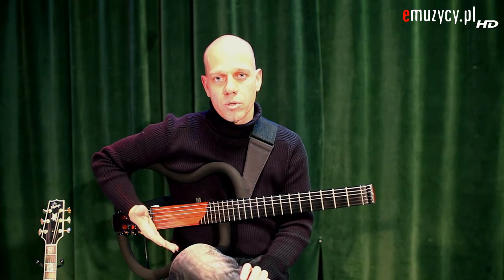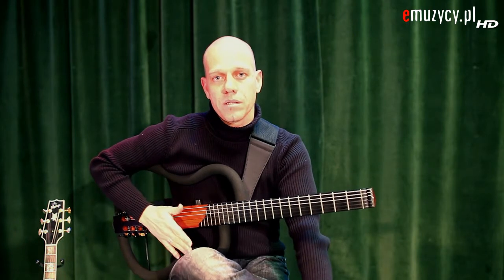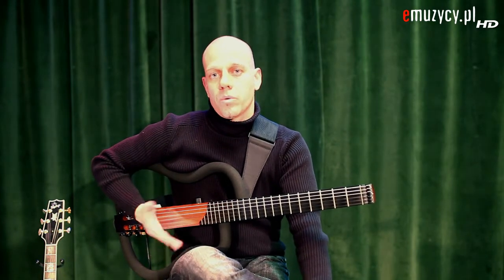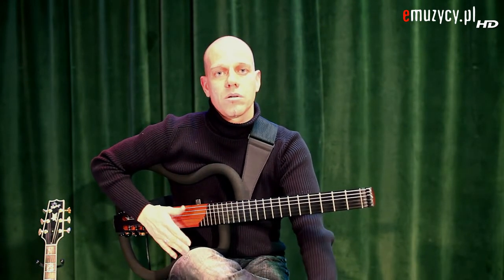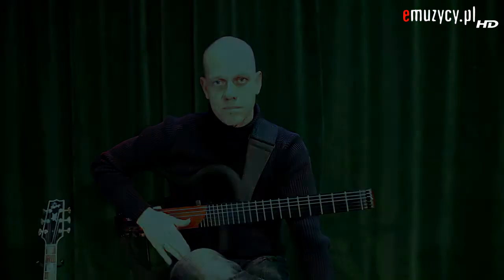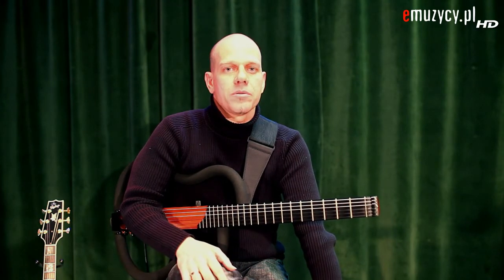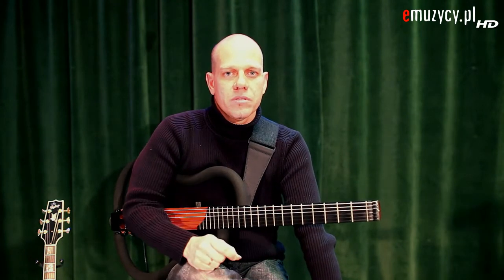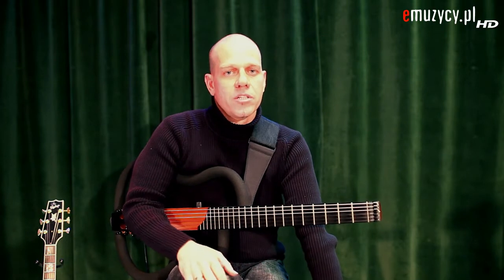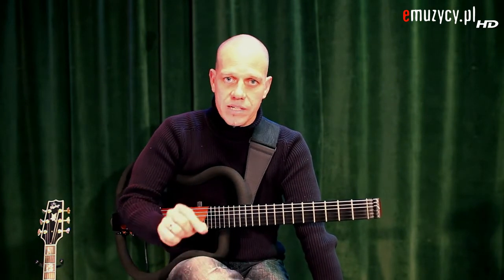When we have the root, which is 1, the 7 and the 3, we have the basic chord we need in jazz songs, when we accompany in the big band, when we play songs as an accompaniment for vocalists or other instrumentalists. In jazz books, like the Real Book or other books, we see chord symbols like G major 7, G dominant 7, G6 and many other signs.